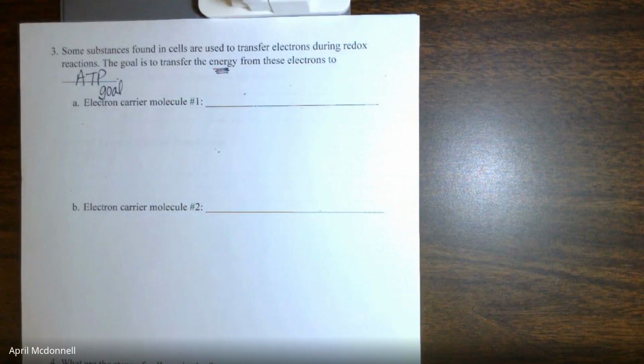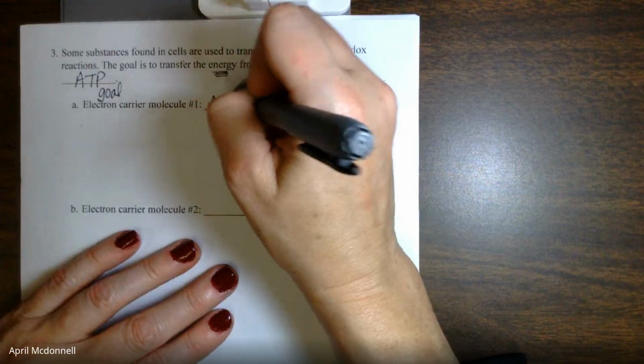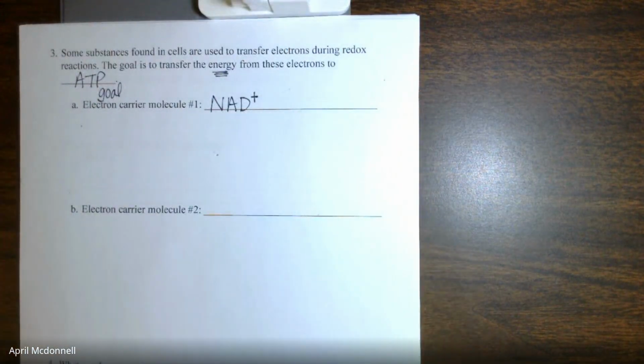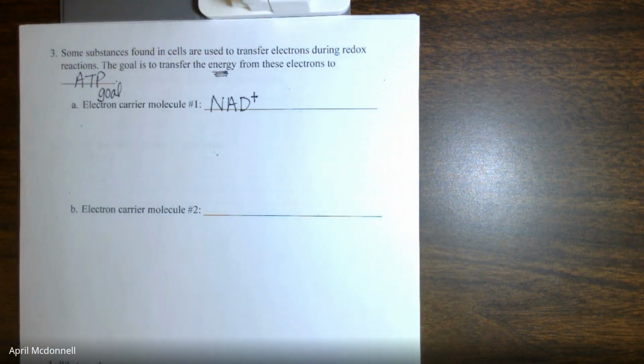So the first energy carrier molecule is called NAD+. This stands for nicotinamide adenine dinucleotide, but you can simply recognize the molecule as NAD+. Again, we're going to pick on our glucose molecule.